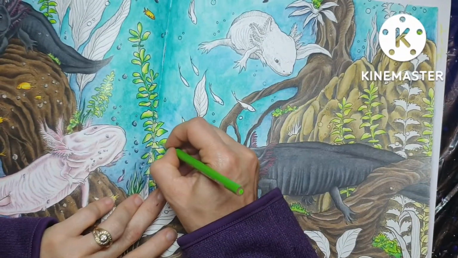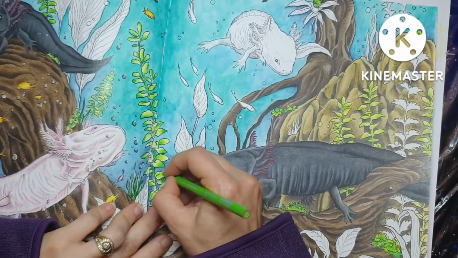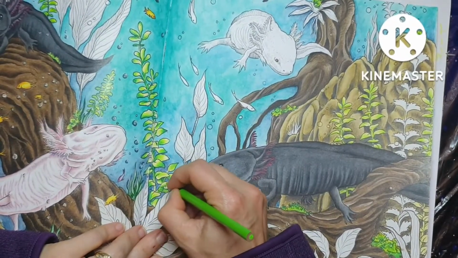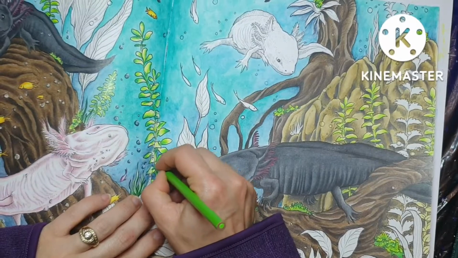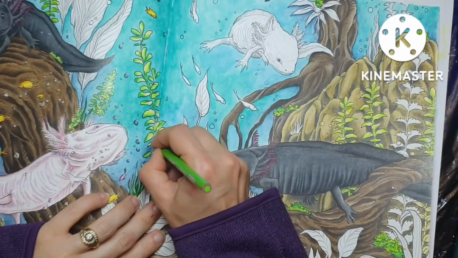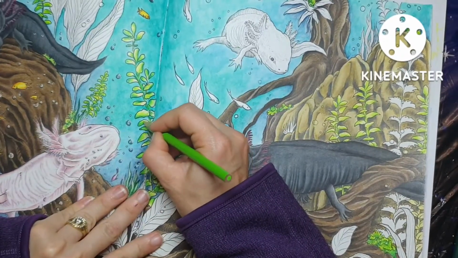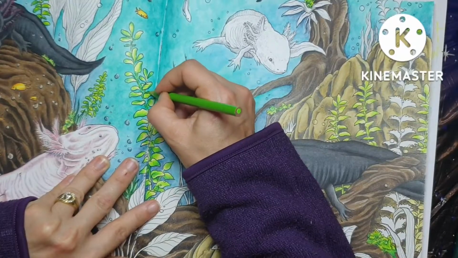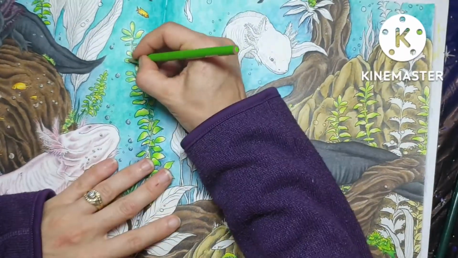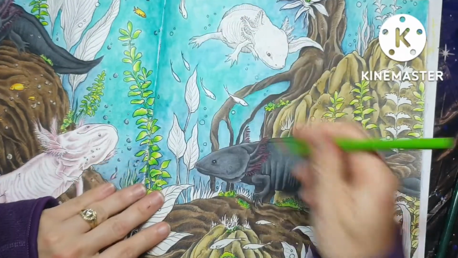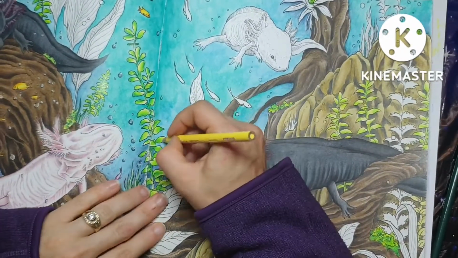Okay, then I can come back over it with my spring green. Alright, so now I bring in that deco yellow and I just blend this out now.